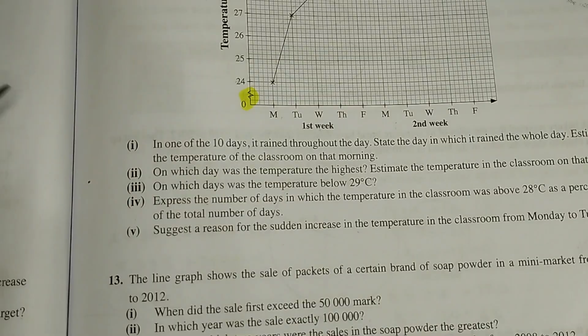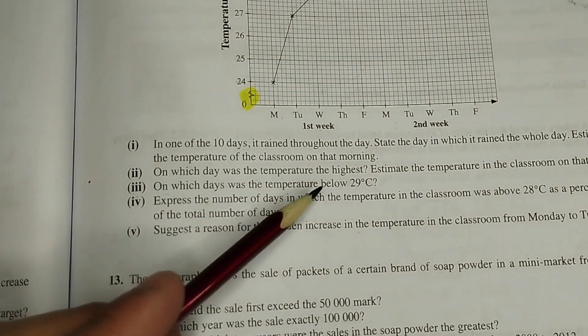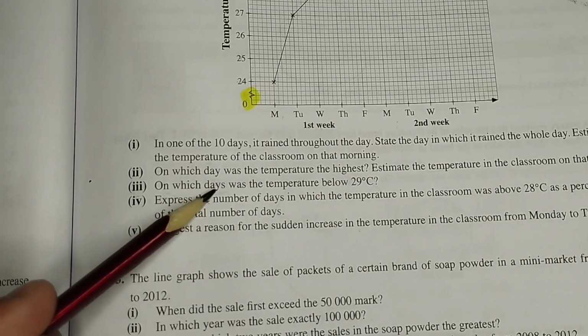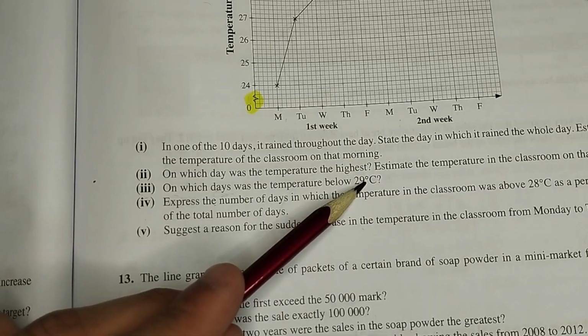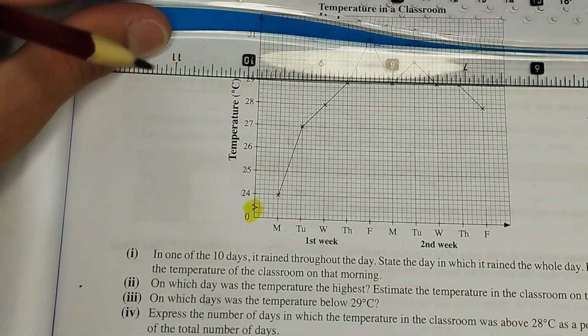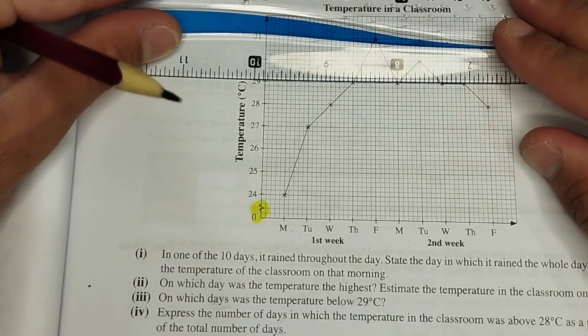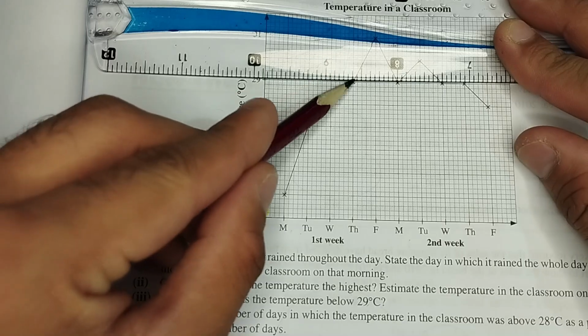It's just that simple. Then part 3 of question number 12: on which days, not just a day, on which days was the temperature below 29 degrees Celsius? You're going to take your ruler, place it on 29 degrees Celsius, and see the days that are below it. As you can see, a few days have a temperature of exactly 29.